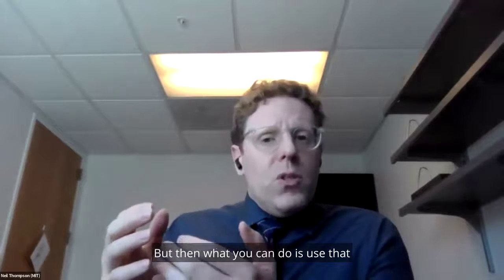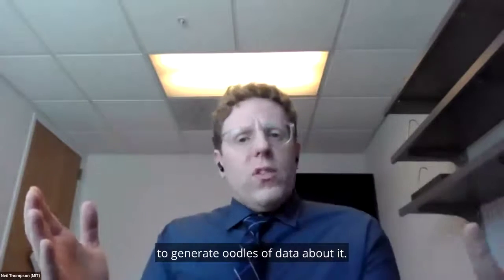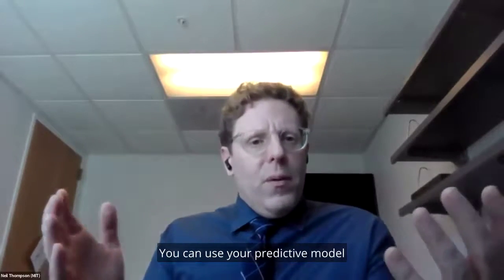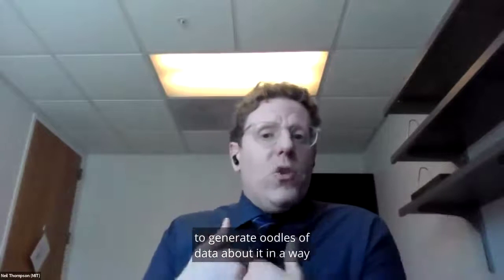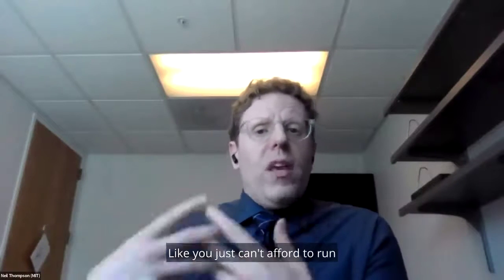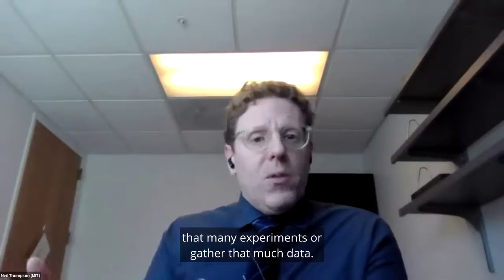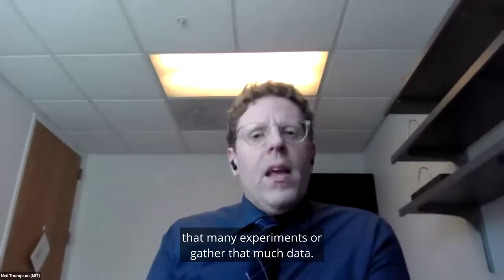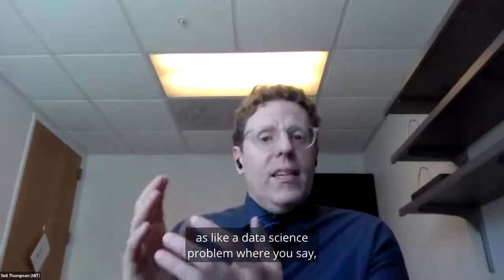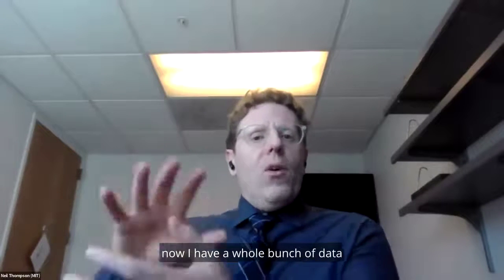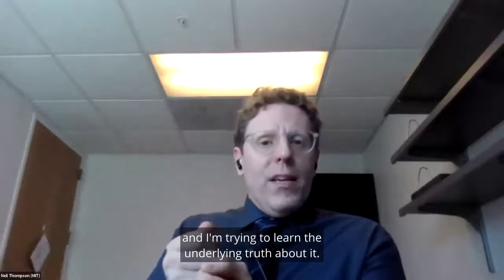But then what you can do is use that to generate oodles of data about it. You can use your predictive model to generate oodles of data about it in a way that you often can't in the physical world. You just can't afford to run that many experiments or gather that much data. And so then you can treat it as a data science problem, where you say, now I have a whole bunch of data and I'm trying to learn the underlying truth about it.